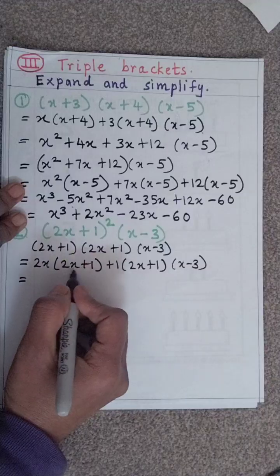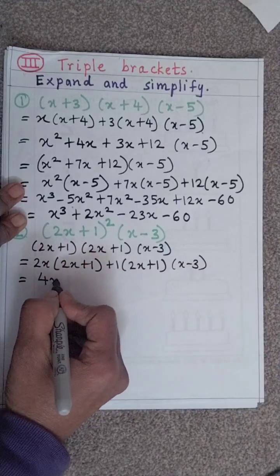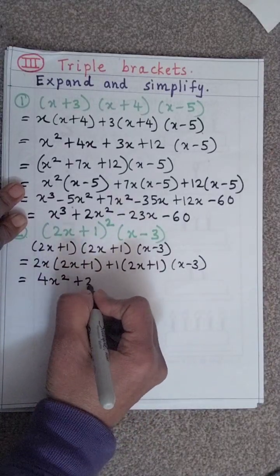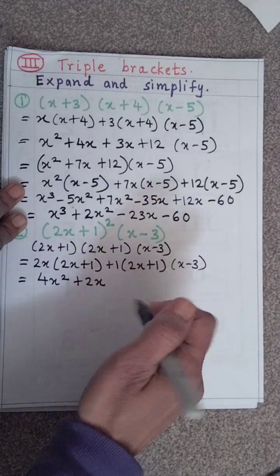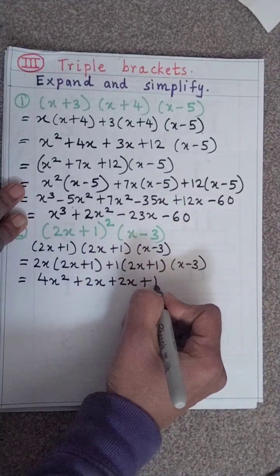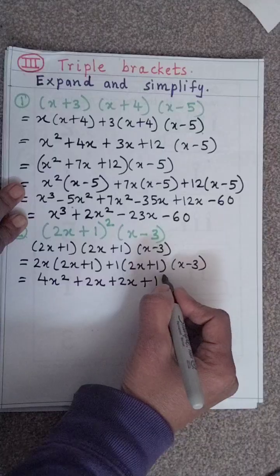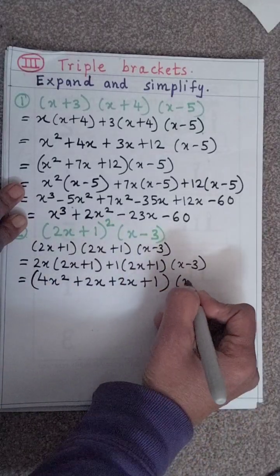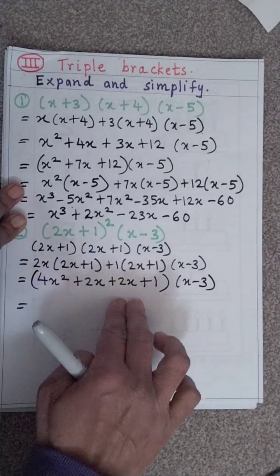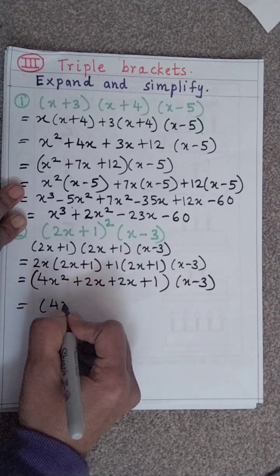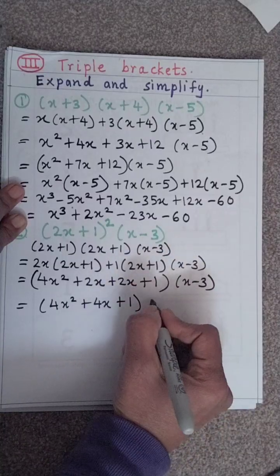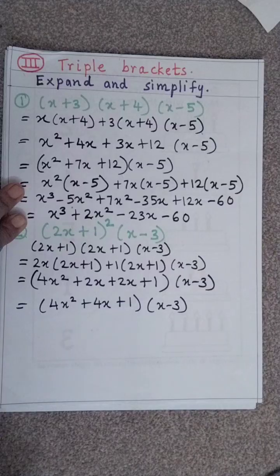Is equal to, open the brackets, so 2x times 2x is 4x square, 2x times 1 is plus 2x, 1 times 2x is plus 2x, 1 times 1 is plus 1, okay, put in bracket, and x minus 3 is equal to, now 2x and 2x we can add, so it becomes 4x square plus 4x plus 1 and x minus 3, okay.